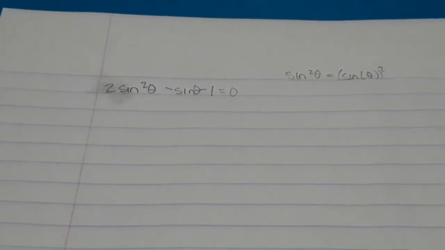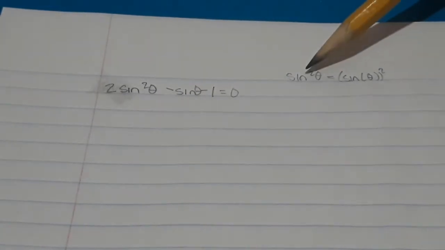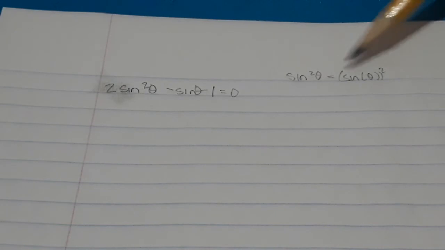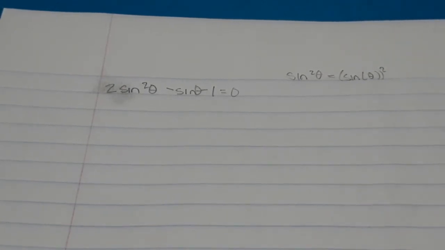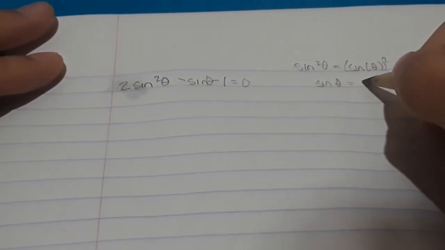Alright, this one looks a little bit more nasty. It is 2 sine squared theta minus sine theta minus 1 equals 0. In this case, if you're wondering what this means, sine squared theta is just equal to sine theta squared. So in this case, it's actually really easy, even though it looks terrible and messy. What we're going to basically do is treat sine theta as if it was x.